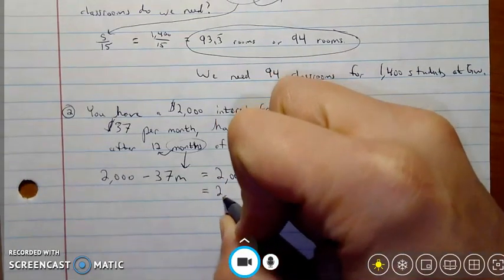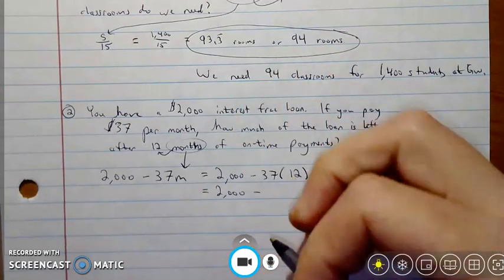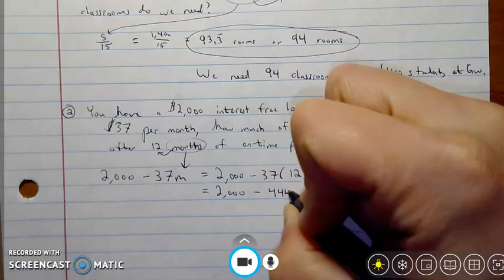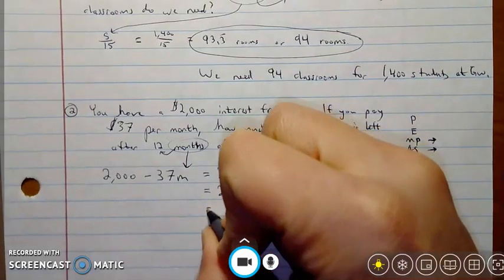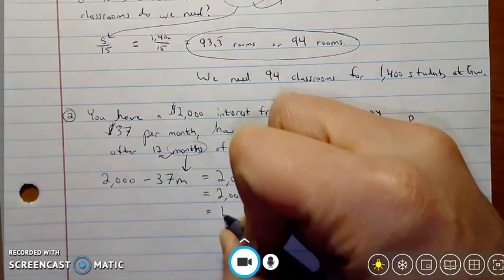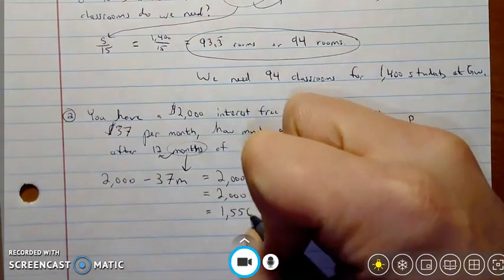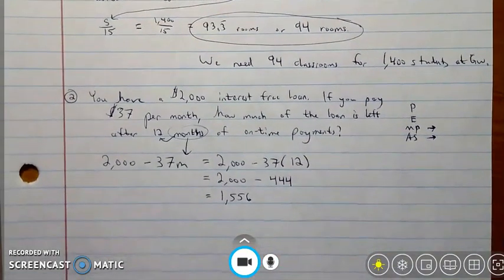So we can copy down the 2,000, and instead of 37 times 12, we're writing 444. Now we only have one operation, so we can go ahead and simplify that. We've got $2,000 minus that 444 gives us 1,556. That's our answer.